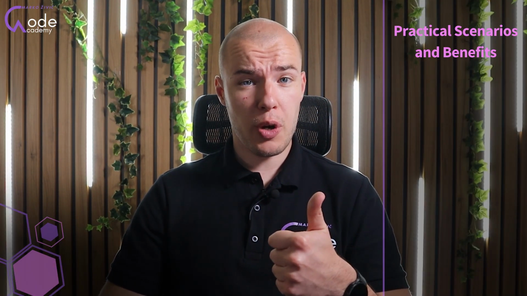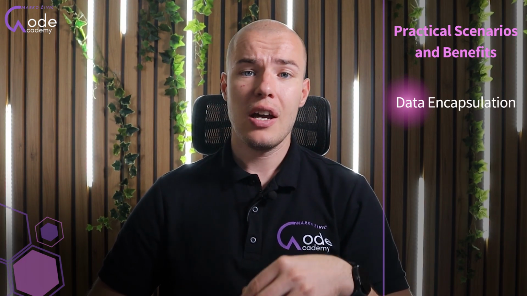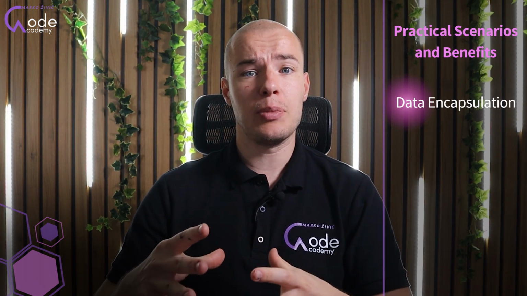The first situation is data encapsulation. So whenever you want to prevent some outer layer of your application from being able to access certain variables or functions, you can use closures to hide them and make them private and only accessible within that closure. So that's a great thing to have at your disposal.